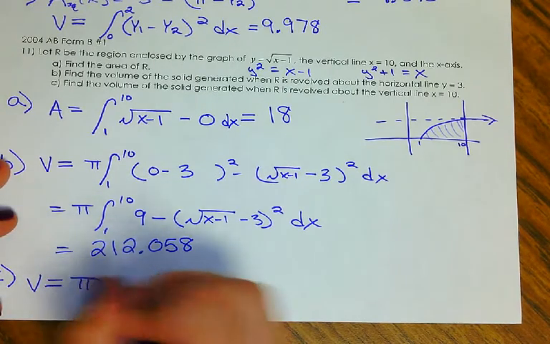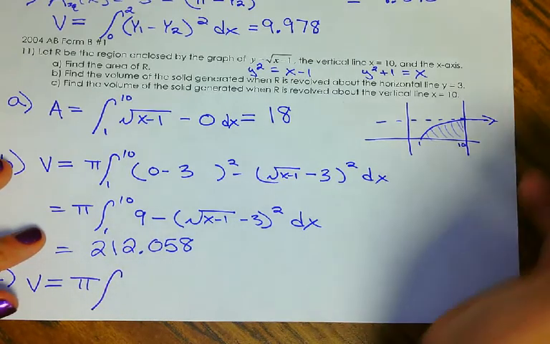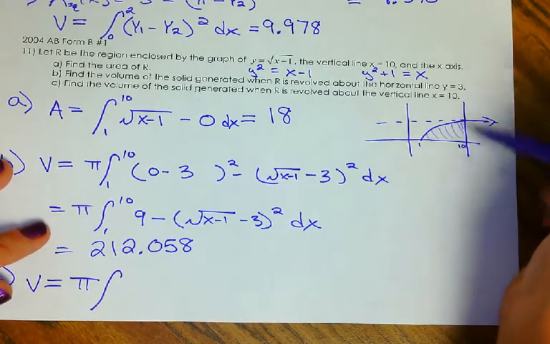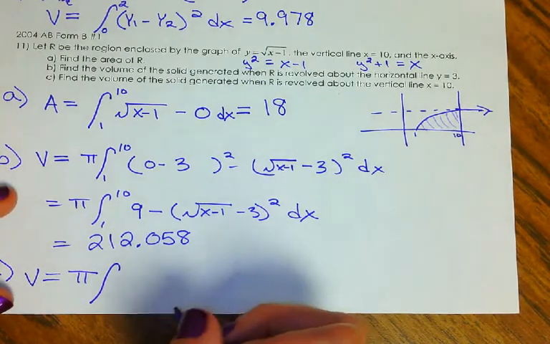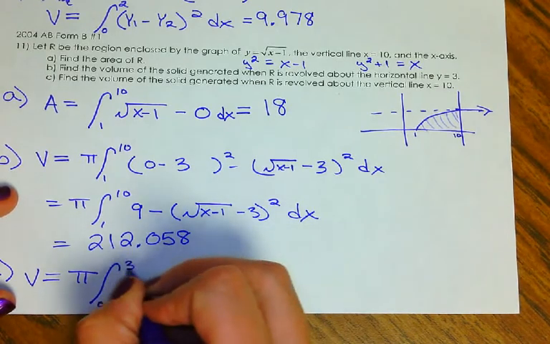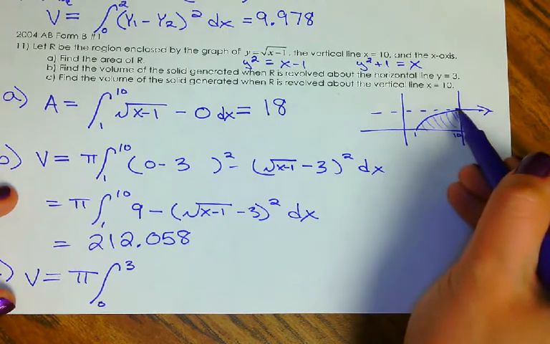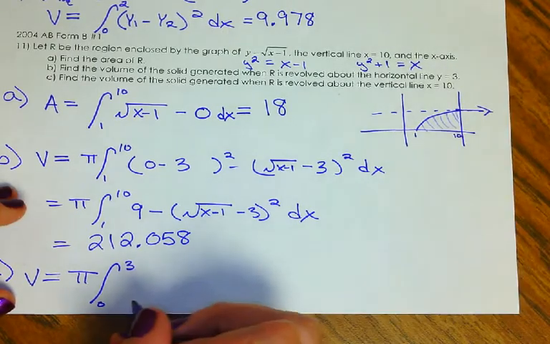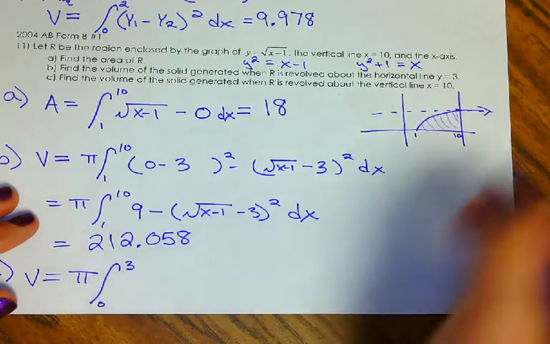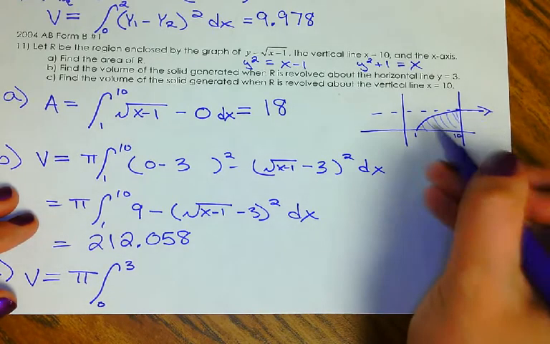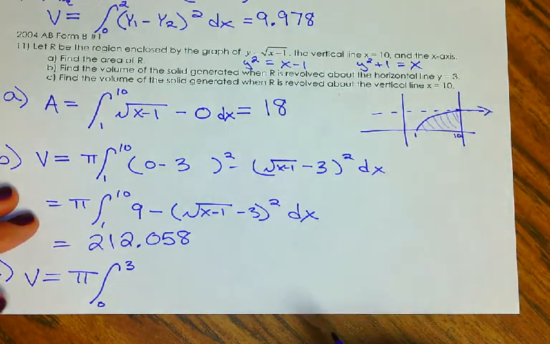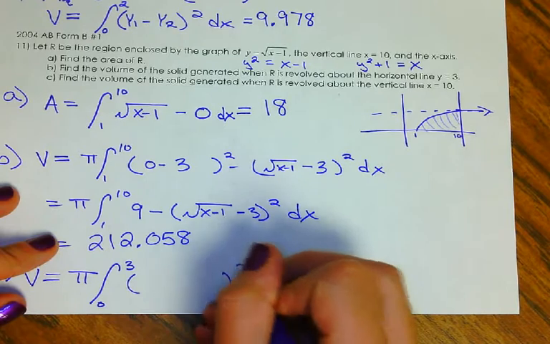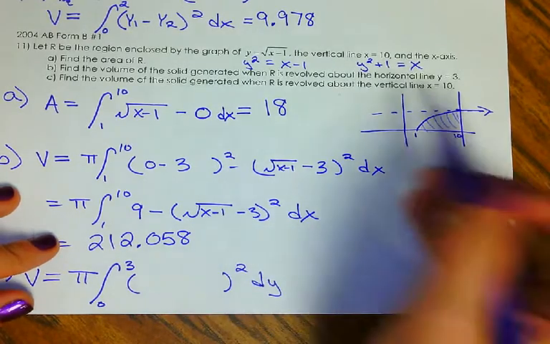So we're going to say the volume, still going to be a pi. We're going to integrate, and now, since it's going to be a dy problem, I go from bottom to top. Okay, so we're going to integrate from 0 to 3, because those have to be y values. Remember, we already found out that this was a 3. And then it's going to be a disk, because when we start revolving that, it's completely flush against the axis of revolution. So we're just going to have one quantity squared, okay, and it's going to be a dy.